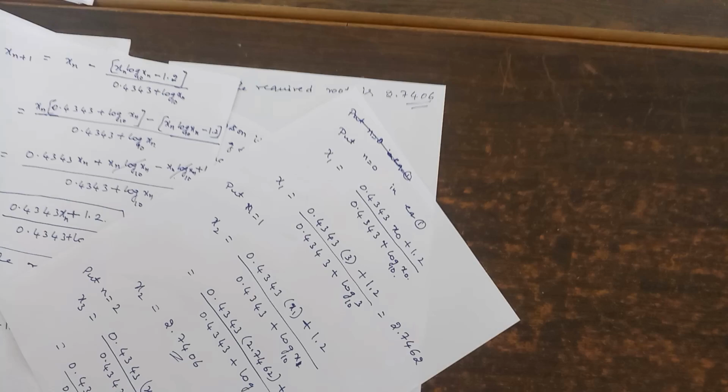So therefore the required root is 2.0946.